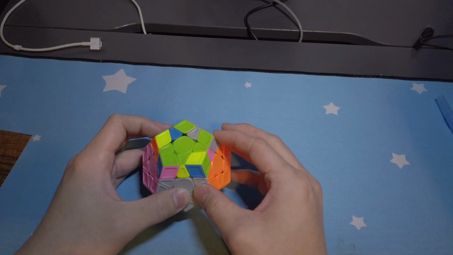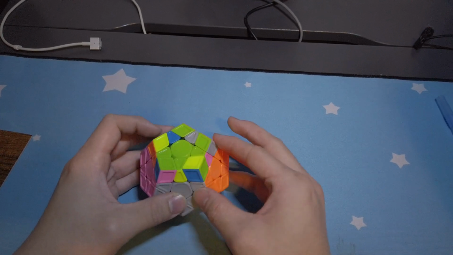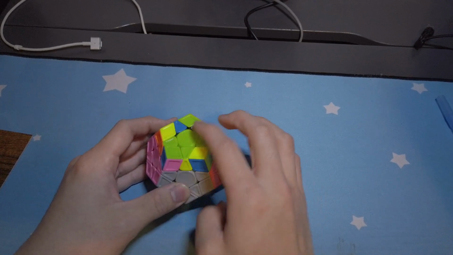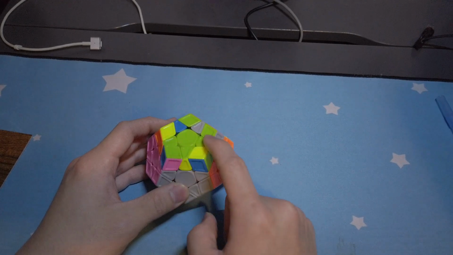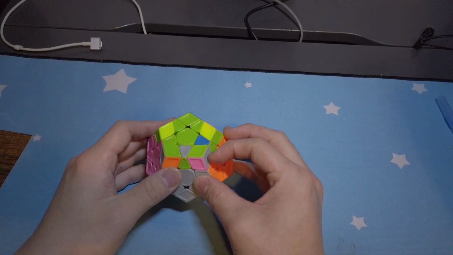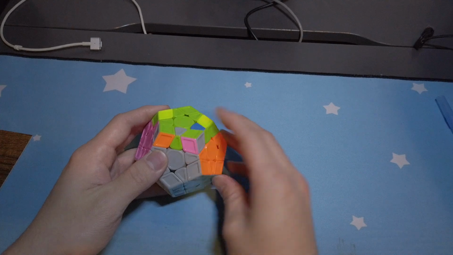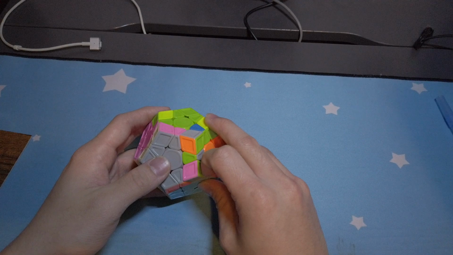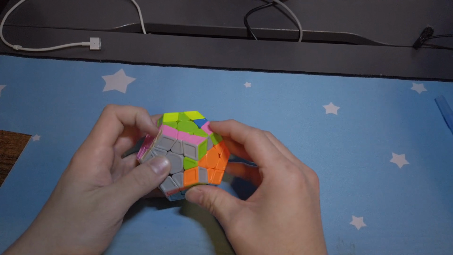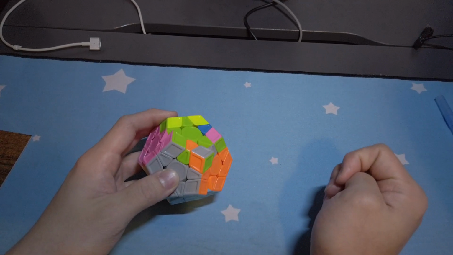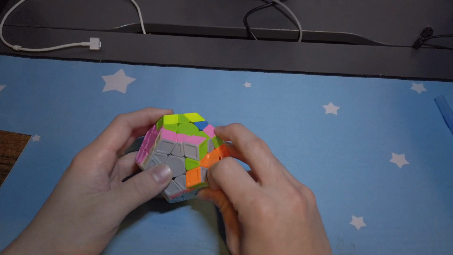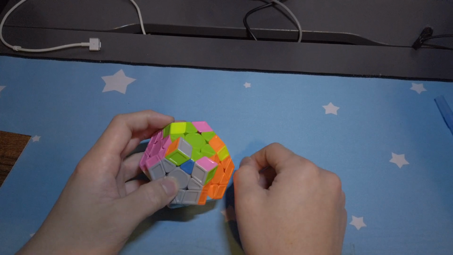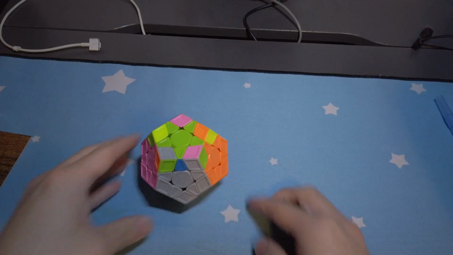And then you're going to encounter this case. This case, you're going to bring the 2 empty slots right here, because these 3 are oriented. And then you're going to execute that same algorithm 2 more times. F, R, U, R prime, U prime, F prime, and then 1 more time. F, R, U, R prime, U prime, F prime. And now we have a star.